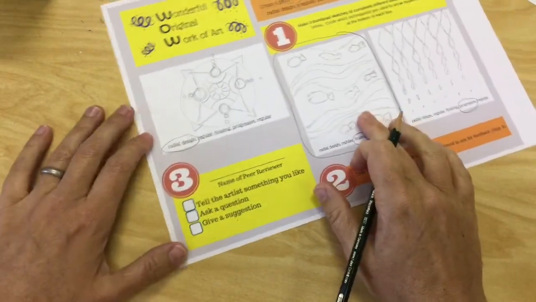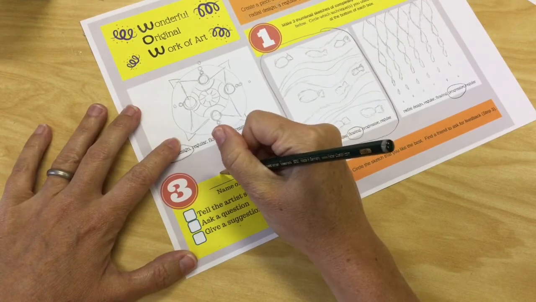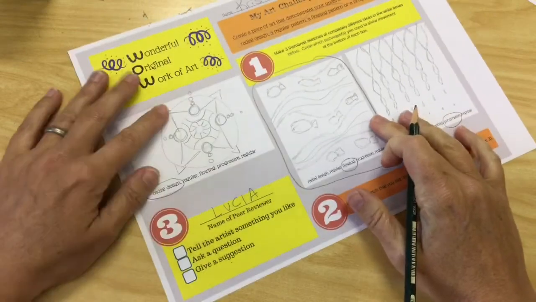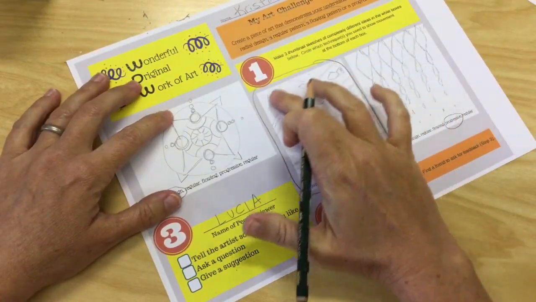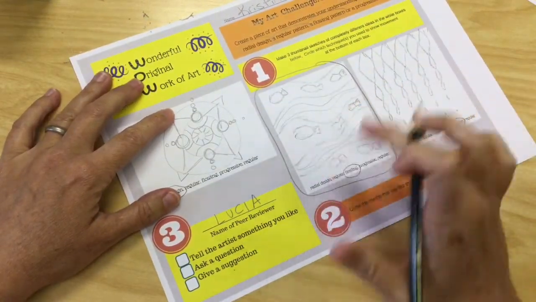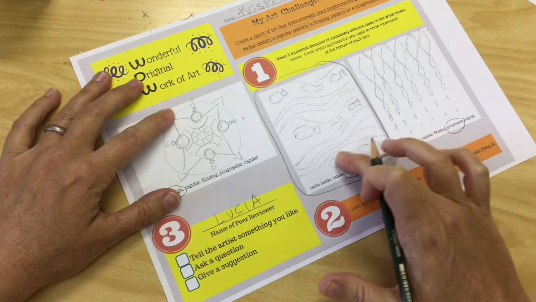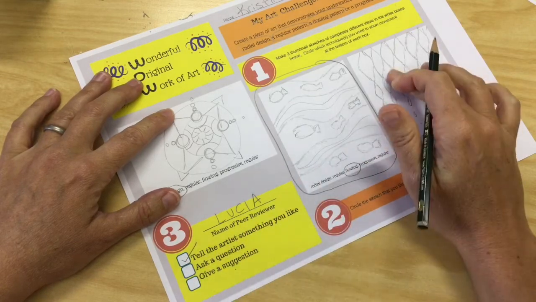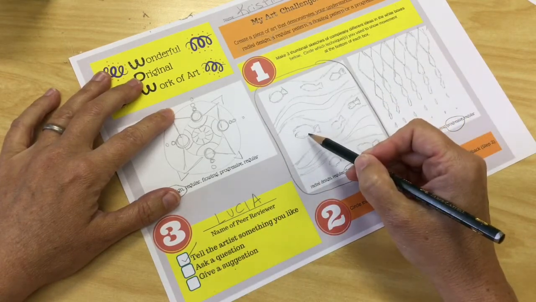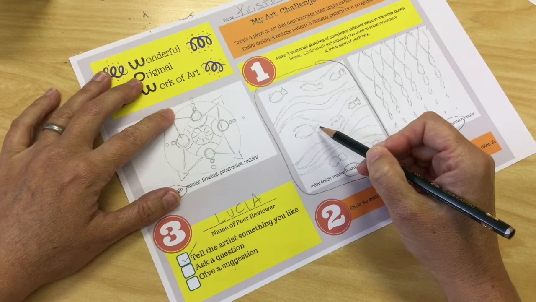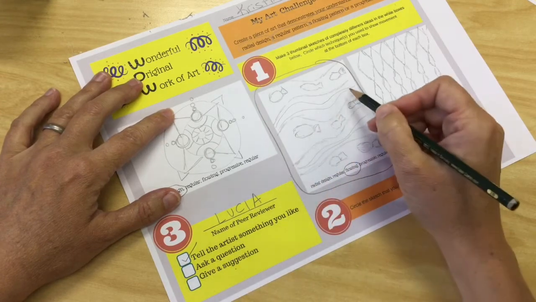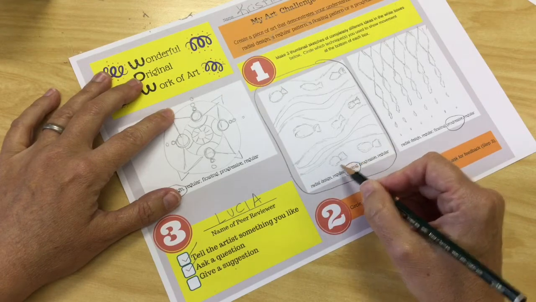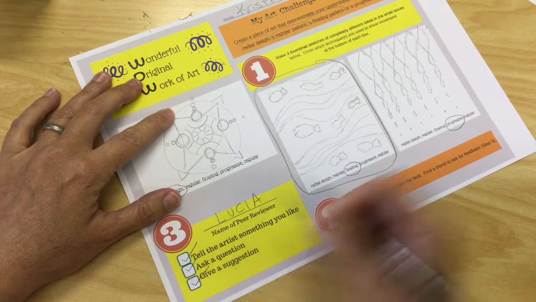You need to find a friend to give you some suggestions. So the friend writes her or his name right on there on that line, and then she or he needs to give you something that they like. So for example, Lucia was saying that she really likes the way the fish are following the lines on there. She asked a question. The question was, am I only going to have this shape of fish, or am I going to develop the fish so it looks a bit more realistic? And then her suggestion was, why stop at fish? Why not add some other sea life in there as well?